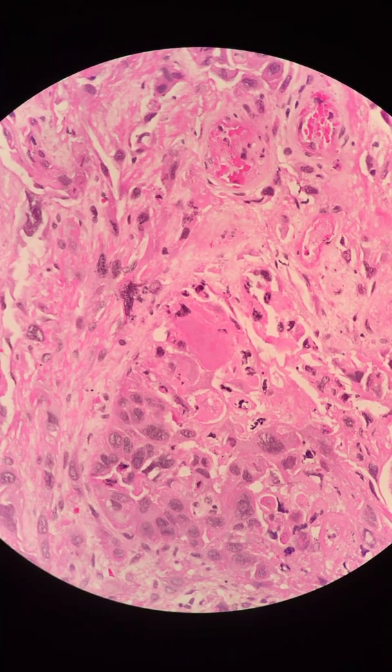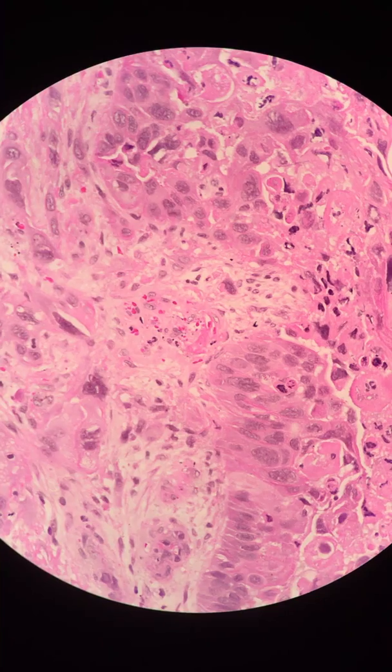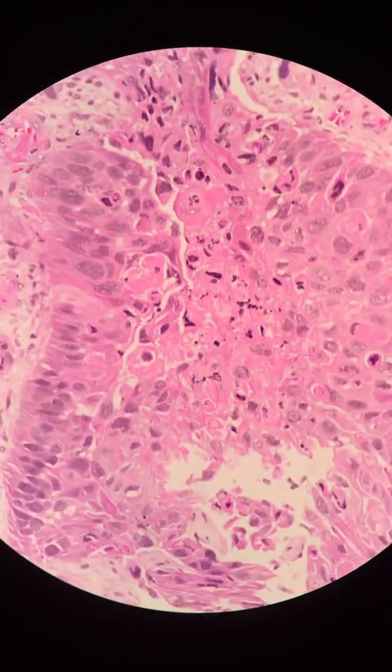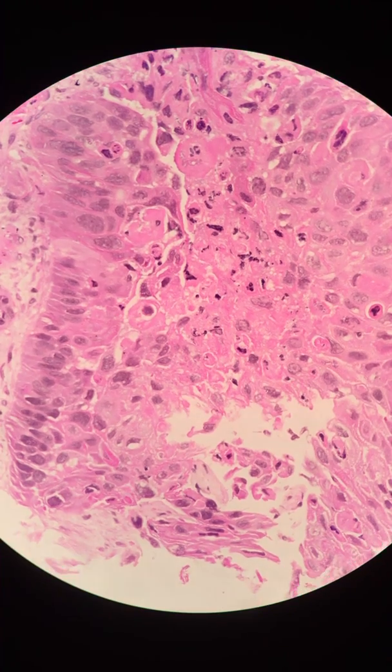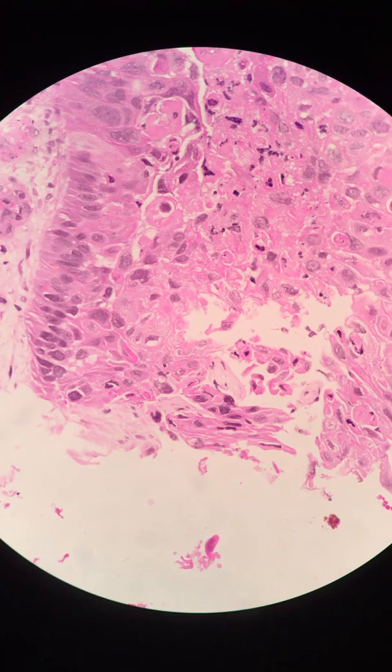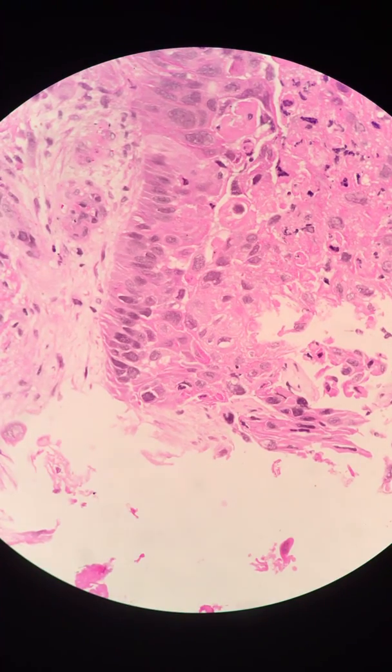But sometimes they do form keratin pearls. We call it keratin pearls because it resembles a cross section of a pearl. If you cut a pearl, you can see there's a lamellated kind of feature.